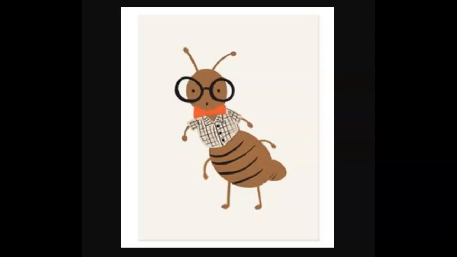This is the nearsighted ant, and we're going to use this nearsighted ant to help us understand the concept of a limit. This nearsighted ant can only see a millionth of a millimeter in front of itself. It can't see very far at all. It can only see what's right in front of its face. And we're going to use that idea to understand limits.